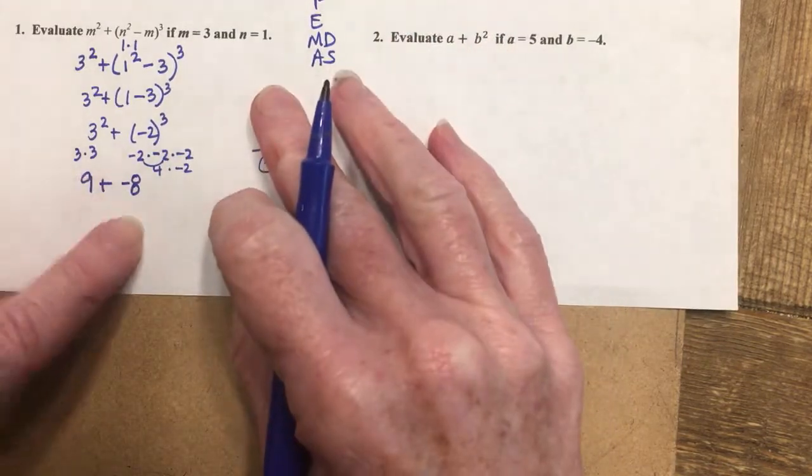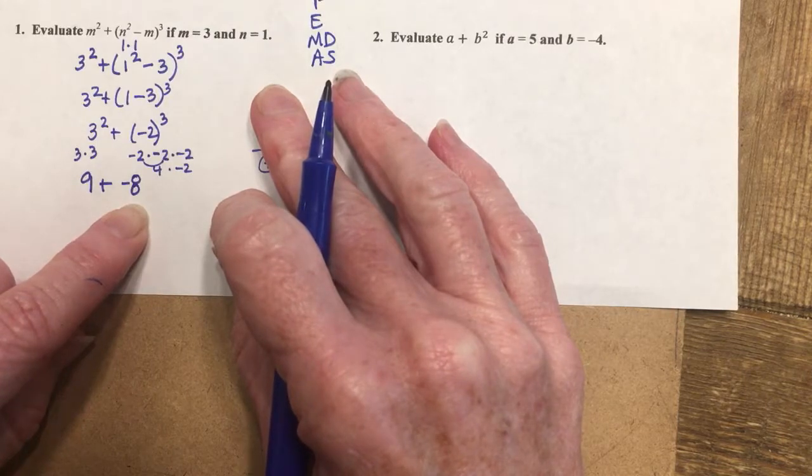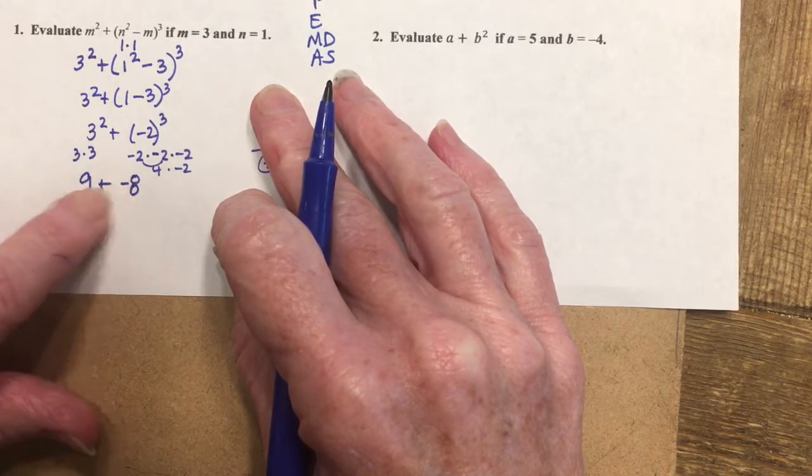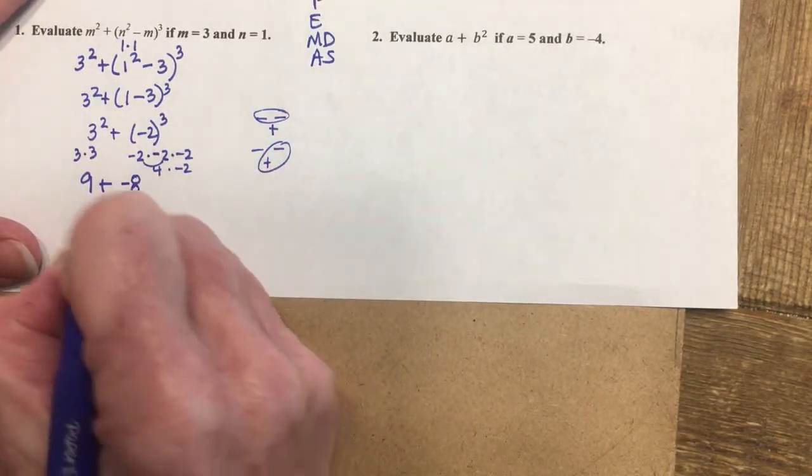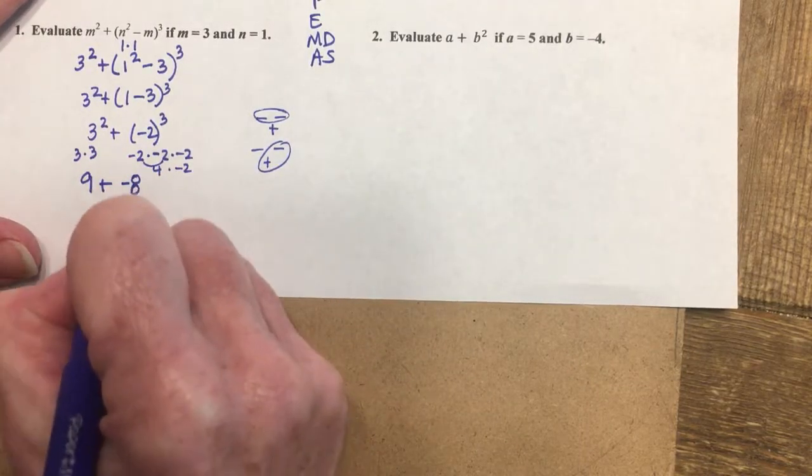If I have $9 and I spend $8, am I going to have $17? No, I'm not really adding. So this becomes what? 1. 9 plus negative 8 is 1.